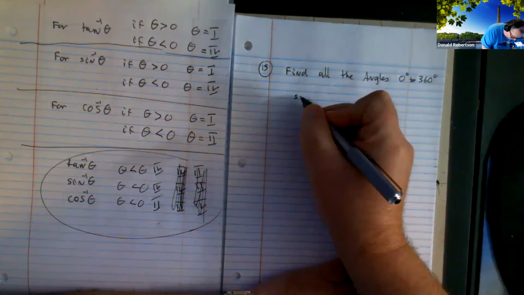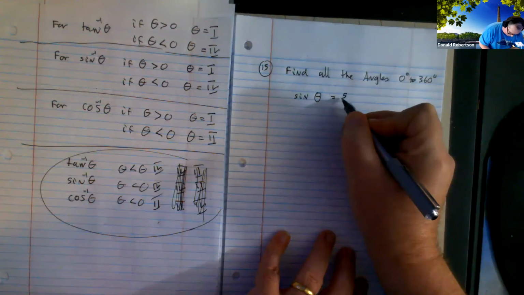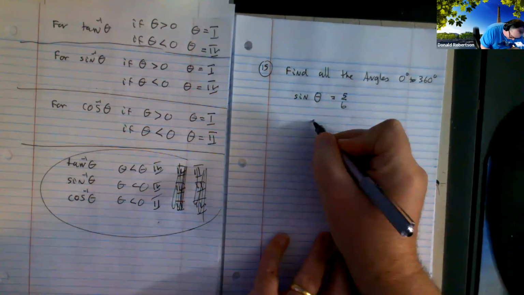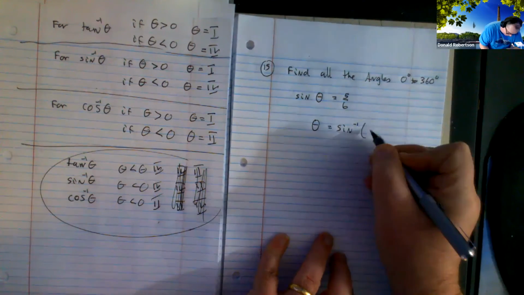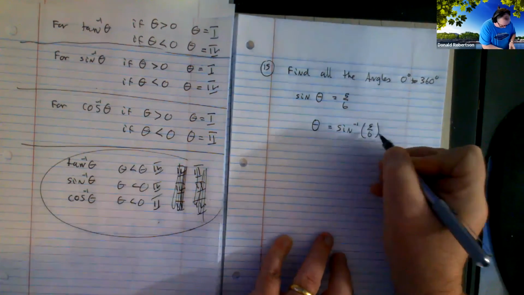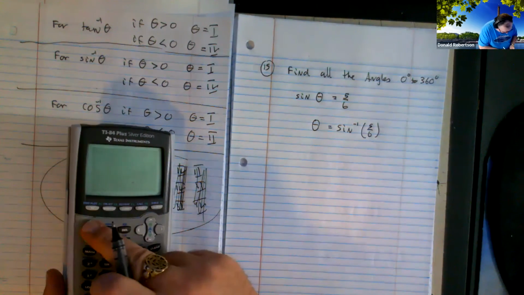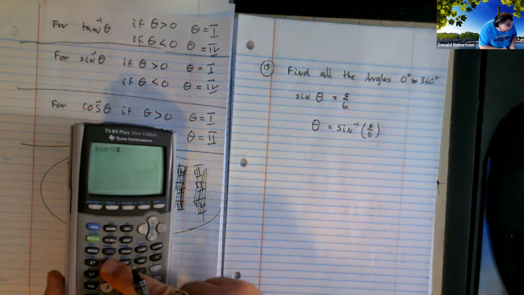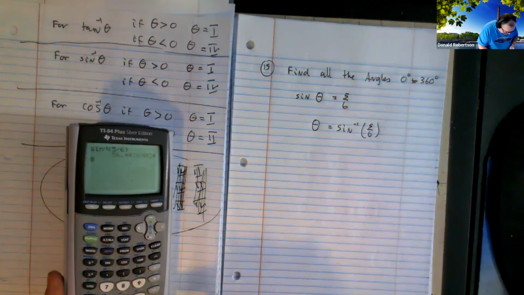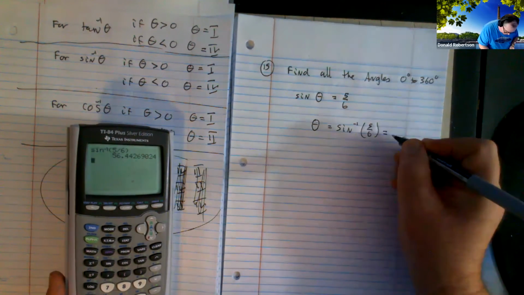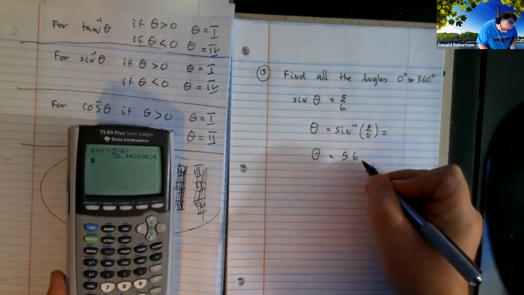I'm being told that the sine of theta is equal to 5/6. And I'm going to find the inverse sine of that, and that'll tell me one of the two angles. And that's the easy bit. The next bit's where the tricky part starts. And that is, put it down here, I guess, 56.4 degrees.